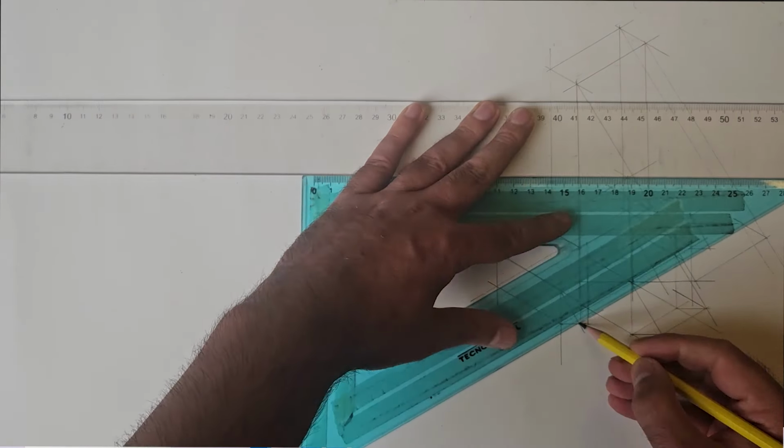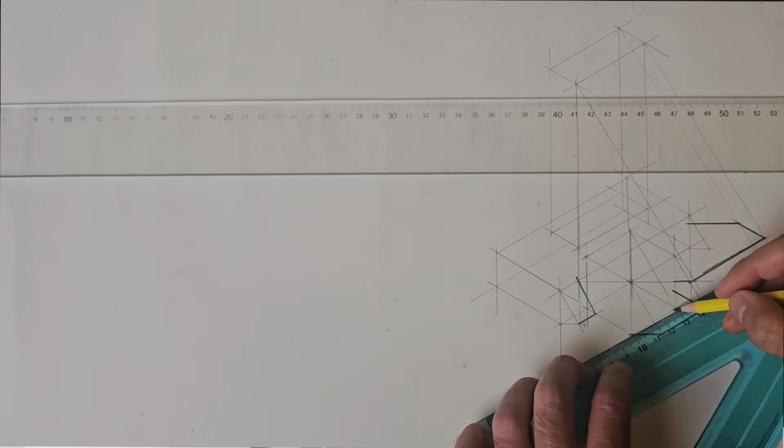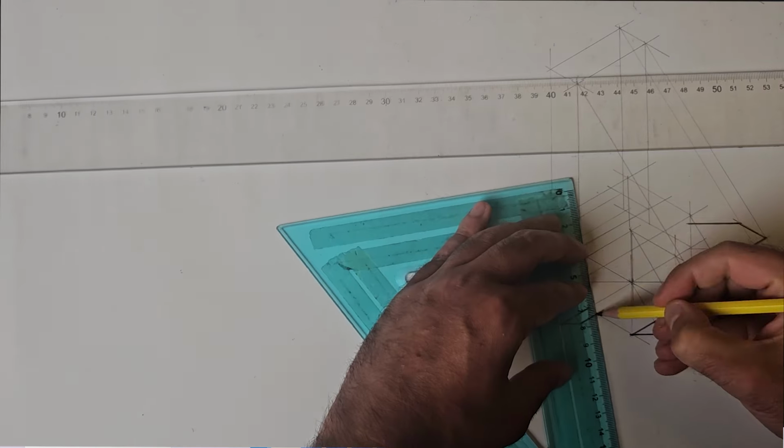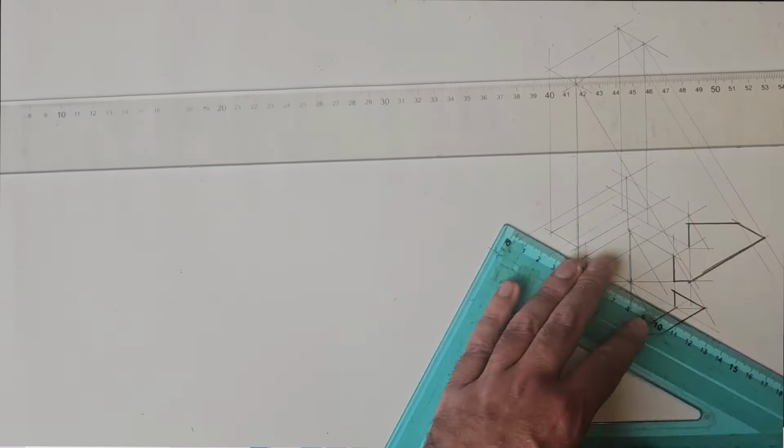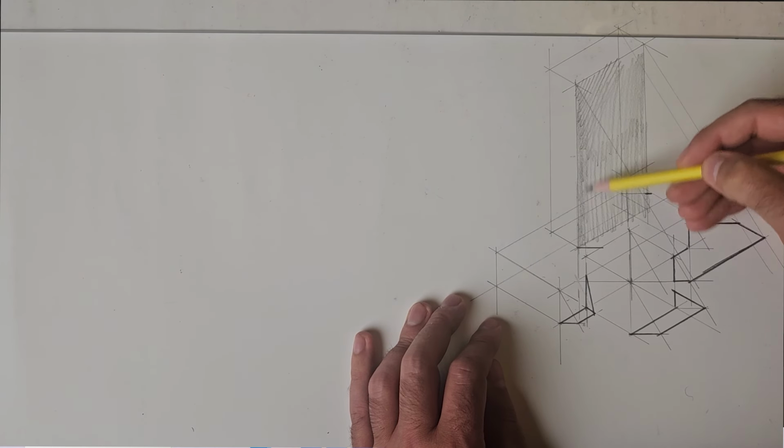Adding the cast shadows right now, 60 degrees on the horizontal. That's the projection. I'm thickening the lines for the cast shadows just to make sure they're accurate. You can read them. Right, and now we're going to go for the hatching.